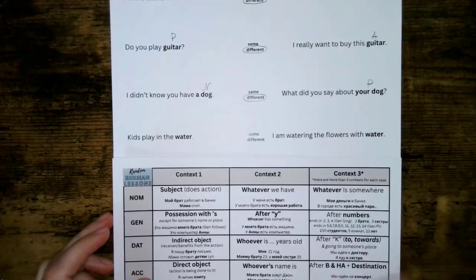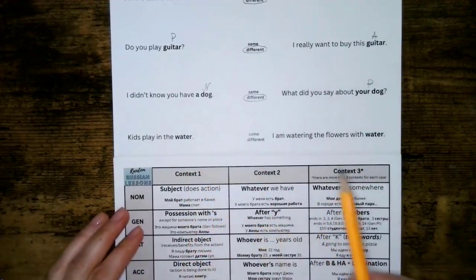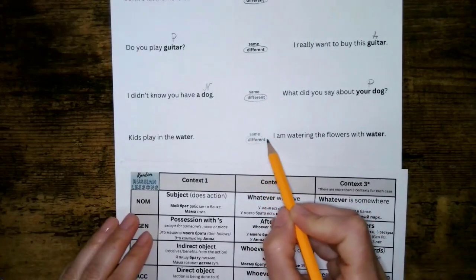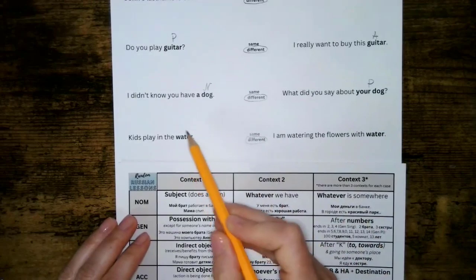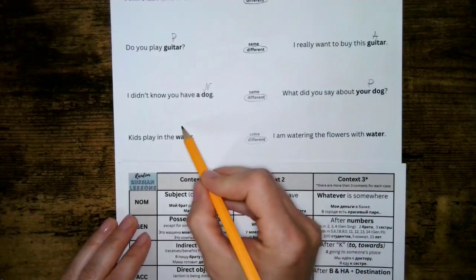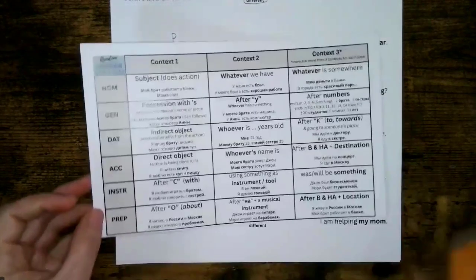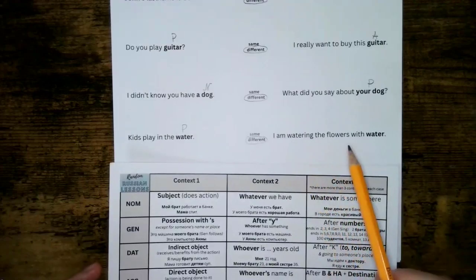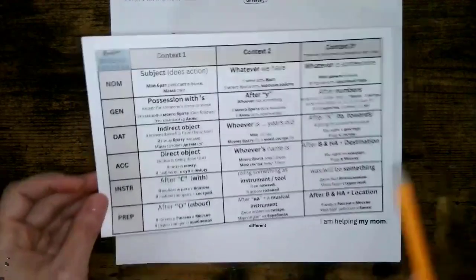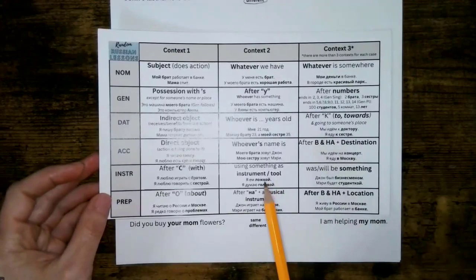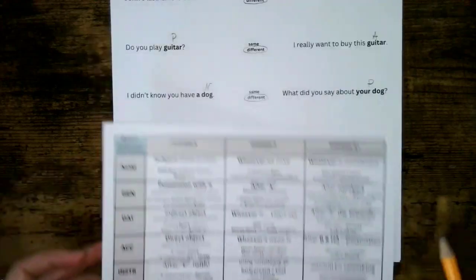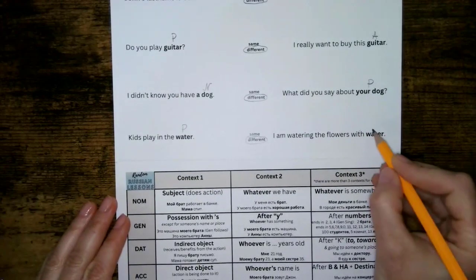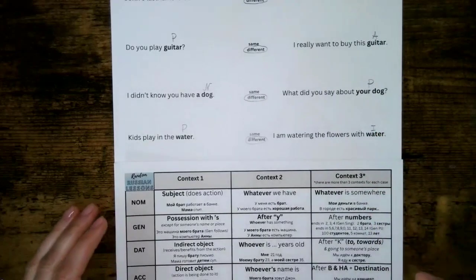Here we have kids play in the water, and I'm watering the flowers with water. The case will be different. The water here is the location for kids playing in it. So that will be the prepositional case. The preposition fixed location for something. I'm watering the flowers with water. So here, I know it sounds odd, but it's basically our instrument or tool for watering, or what we use to water it with. Again, we won't need with, but we will need to put water in the instrumental case.